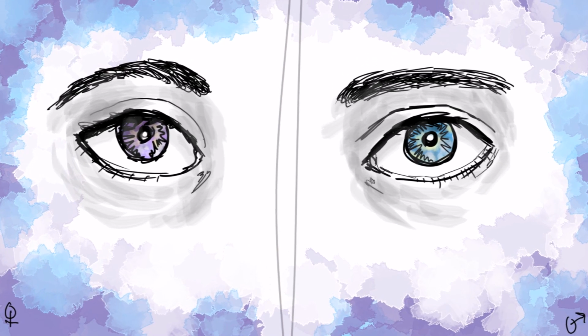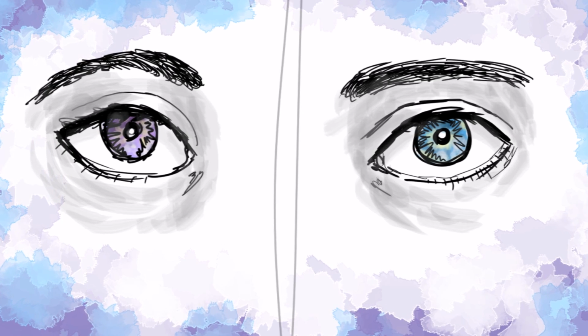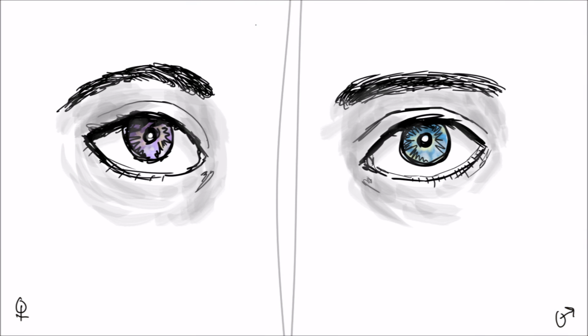Eyes! I'm surprised you got some eye. Ha ha, eyes! Okay, I don't know what that was. But here are the eyes. I colored them. Aren't they lovely? And on the left is a female, just to throw you off. I've had the female on the right the whole time, but I put it on the left this time just to confuse your whole day.